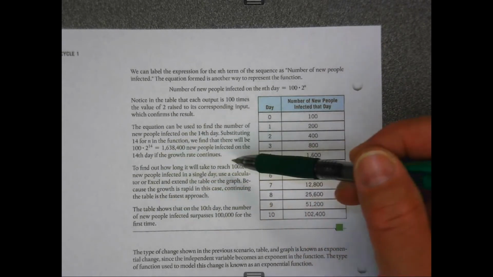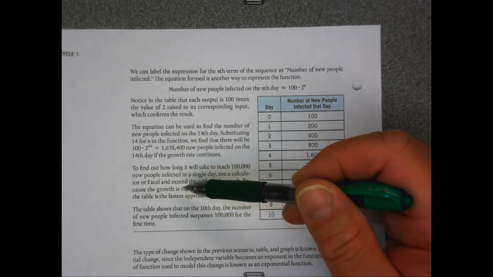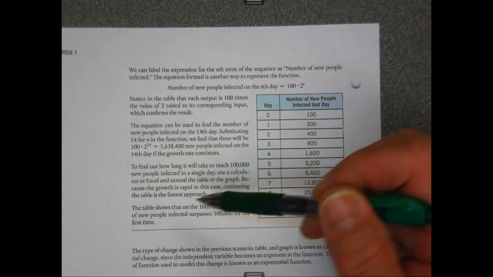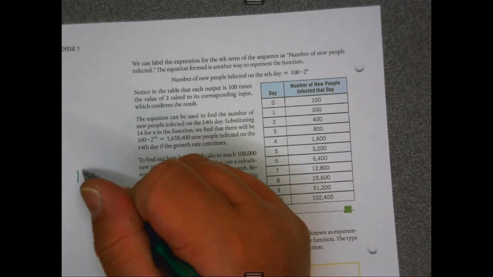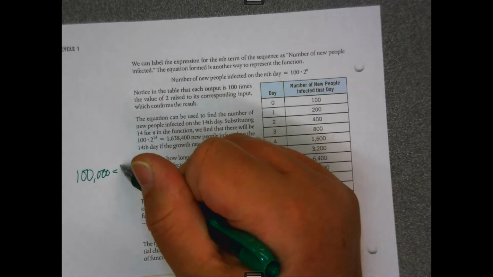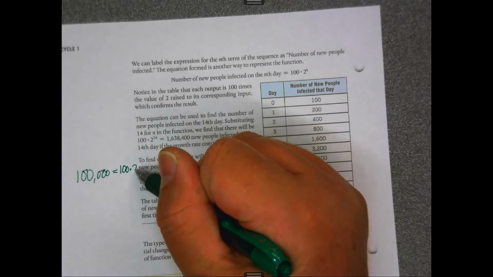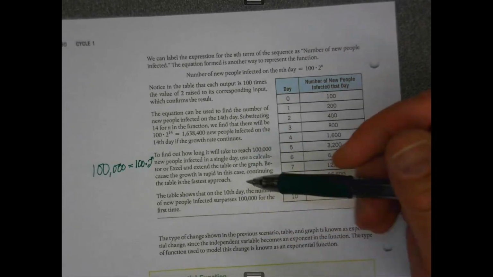To find out how long it would take to reach 100,000, use a calculator, extend the table. Now, what do I do? Put 100,000 equals your 100 times 2 to the n. Okay.